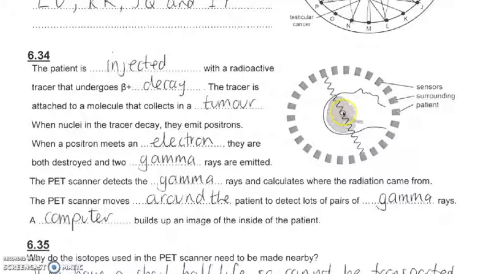So in this particular case, you're going to get gamma rays emitted, one gamma ray emitted there, another one here. And we've got this circular ring which can receive gamma rays from all directions. The computer's then going to map out an image of where that tumour is. So in this PET scanner, we can identify the regions where we've got tumours.